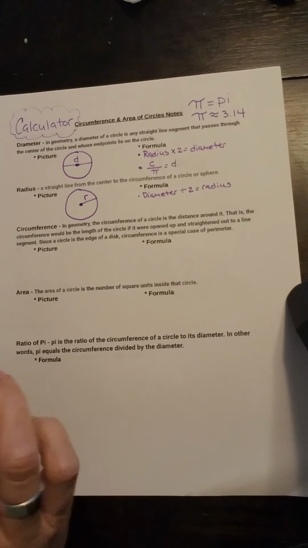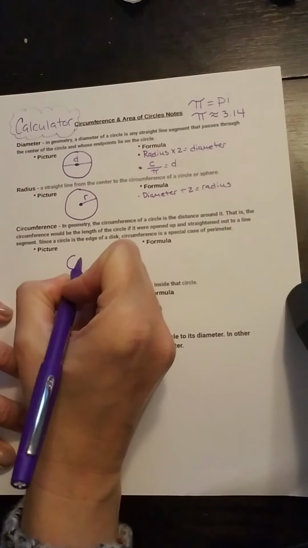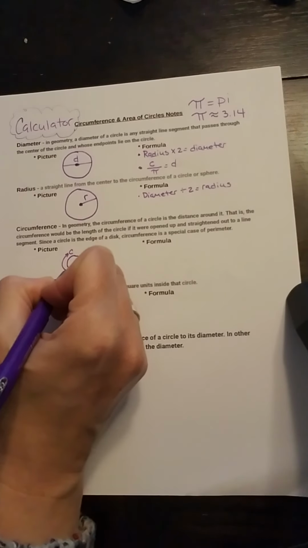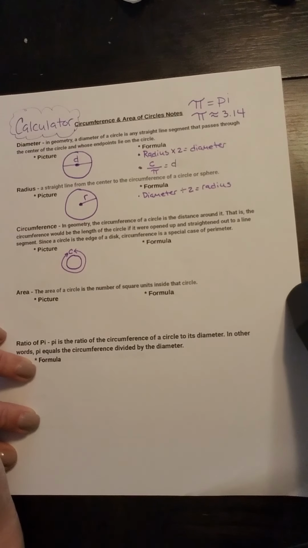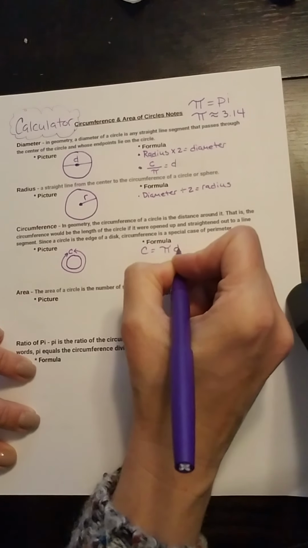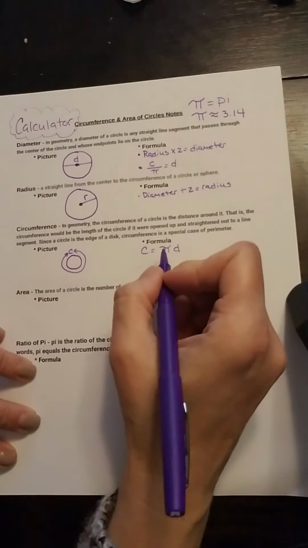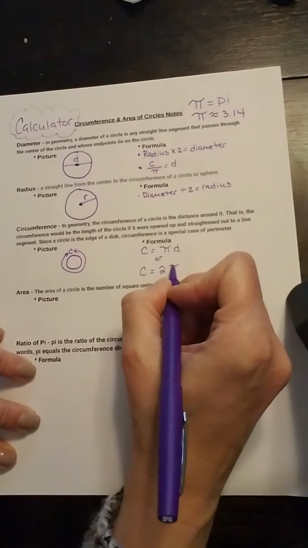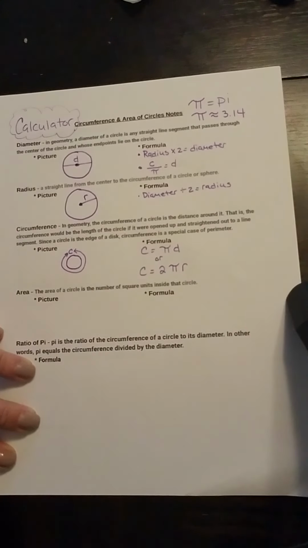All right, circumference. Circumference is the distance around a circle. So I'm going to draw a smaller circle here, and my circumference, C for circumference, is the distance around it. Okay. Formula for circumference, there are 2. Circumference equals pi times diameter, and we don't use a times sign because a symbol and a variable next to each other means to multiply. The other formula is that circumference equals 2 times pi times radius. And we get this because 2 radii equal 1 diameter.